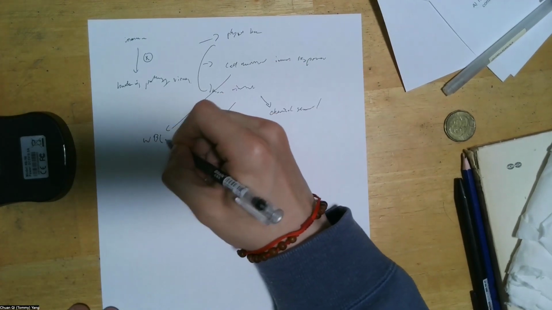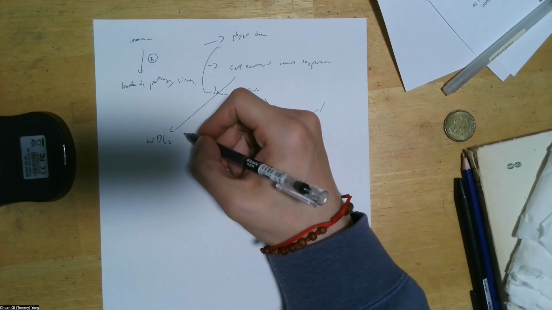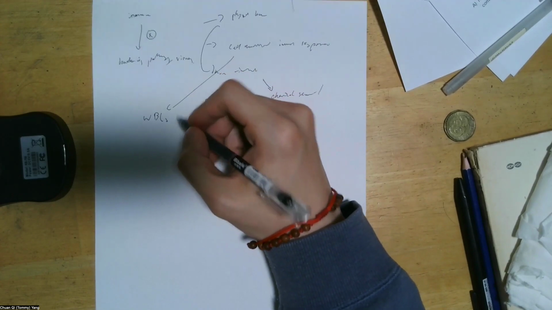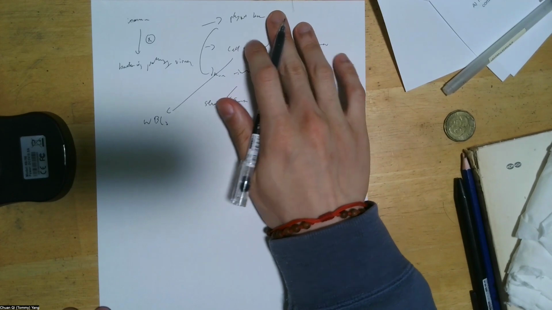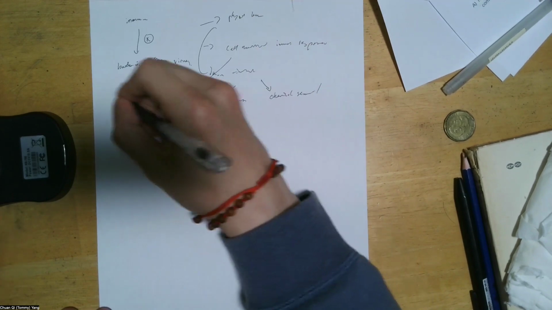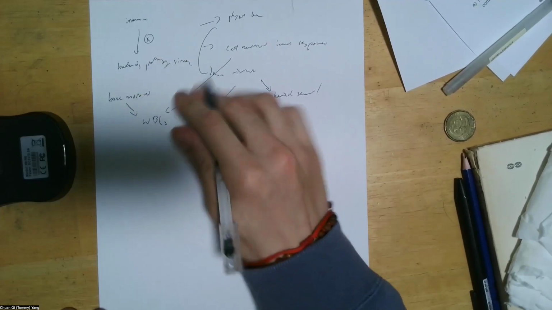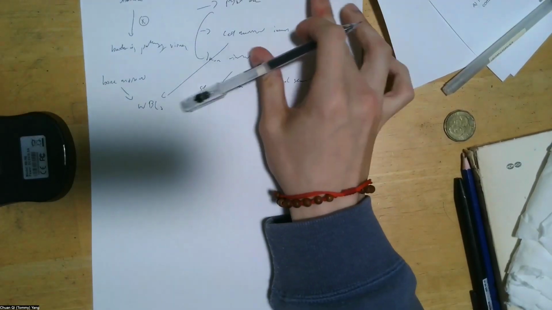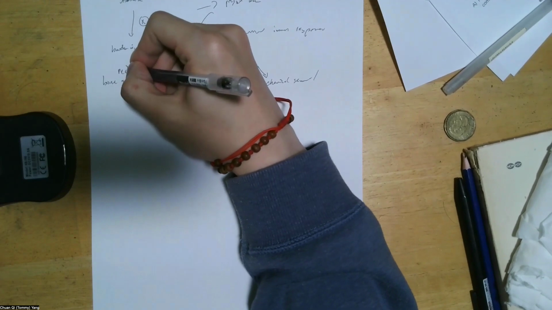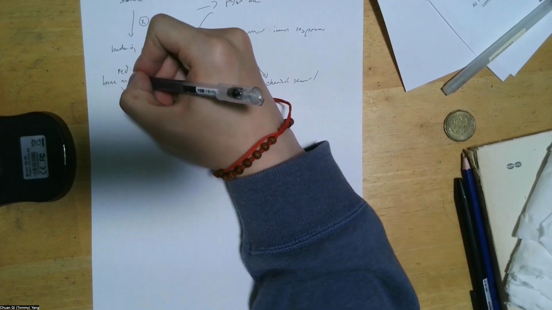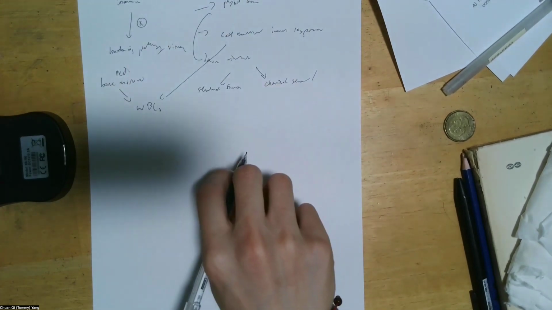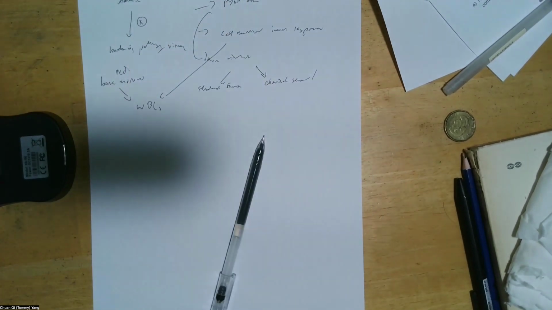Now, responses are determined through white blood cells, also known as leukocytes. White blood cells are found in many places, but they're all born from the bone marrow, the red bone marrow. However, they have differentiation patterns where some of them can come from myeloid stem cells, but they can also come from lymphoid stem cells.